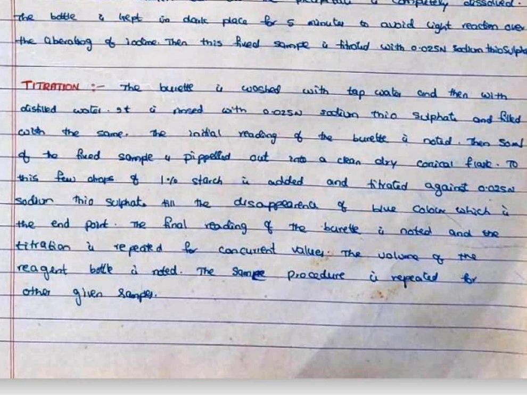The volume of the reagent bottle is noted. The same procedure is repeated for other given samples.